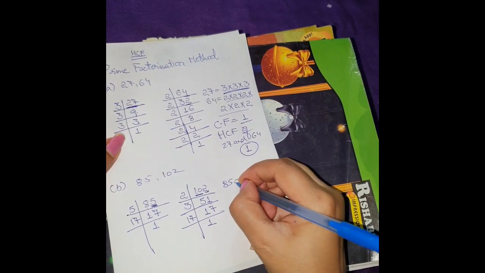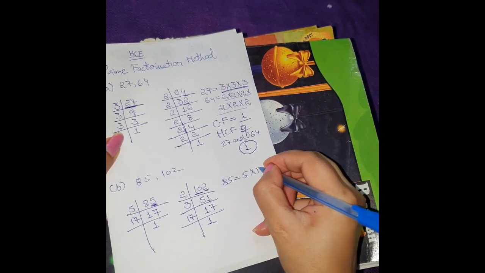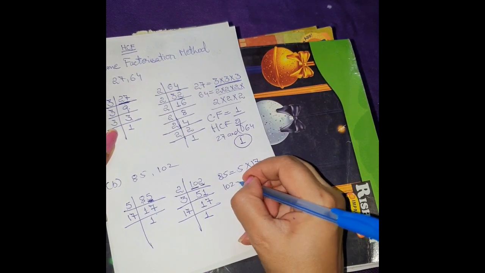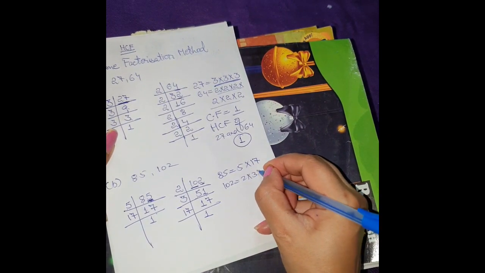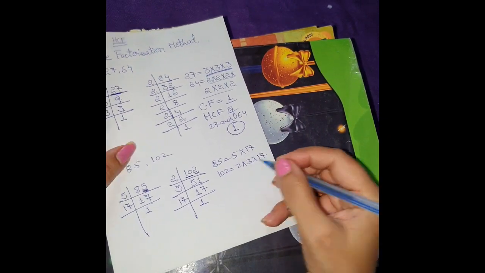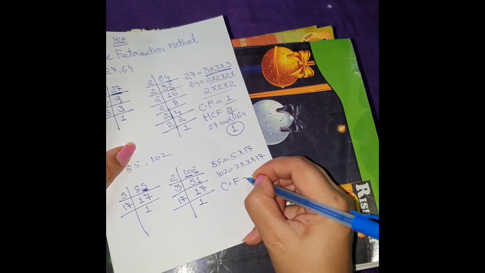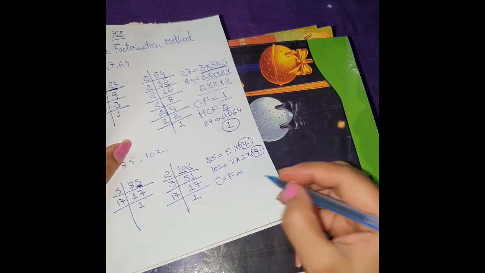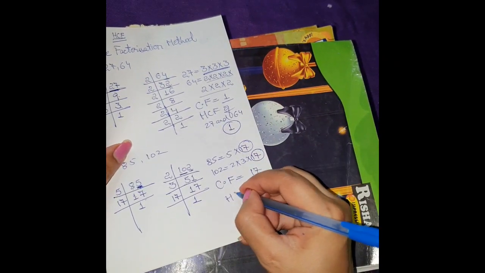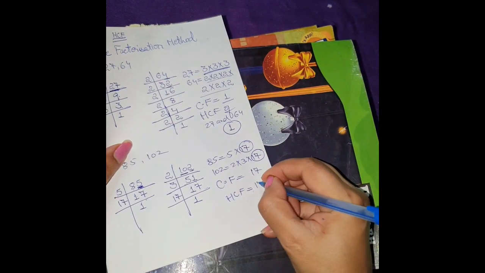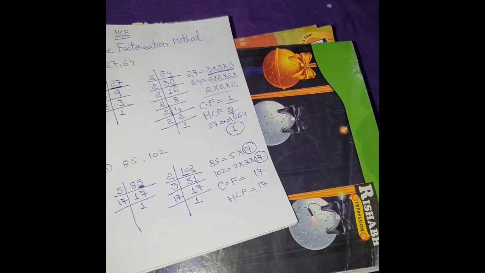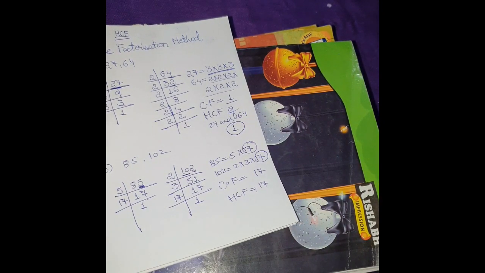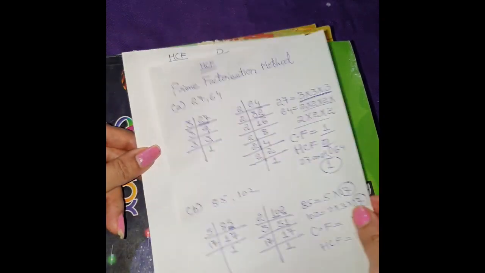So the factors of 85 are 5 into 17, and the factors of 102 are 2 into 3 into 17. Here you can see the common factor is, yes, 17. So our common factor is 17. That means the HCF is 17. The HCF of 85 and 102 is 17. I hope you have done it correctly.